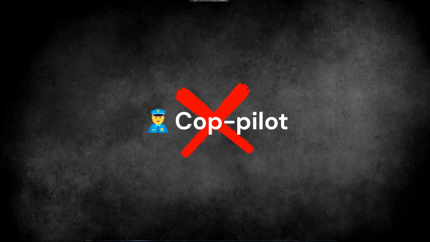So one of the common things I see about Copilot is how it's misspelt. Now, if you're researching about Copilot and you're trying to find information, you need to know that it's not spelt co-pilot, cop pilot, co-space pilot. It's just Copilot with a capital C.